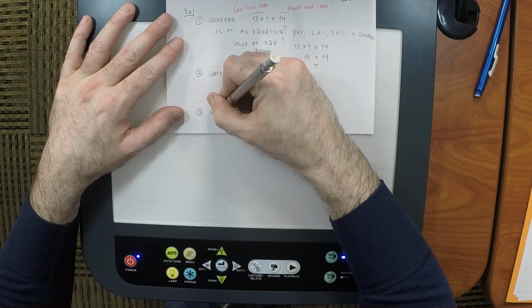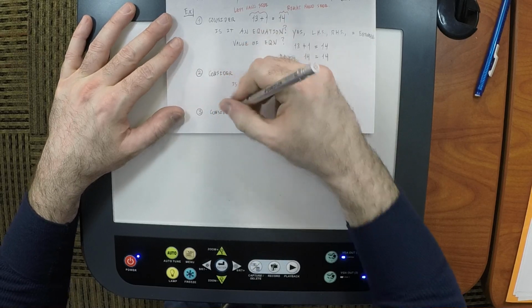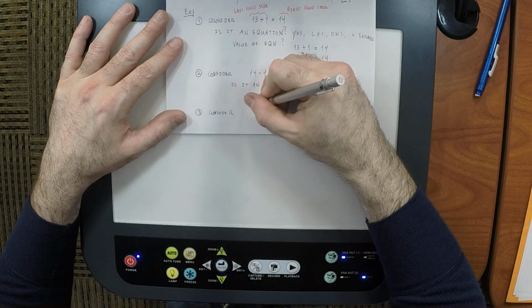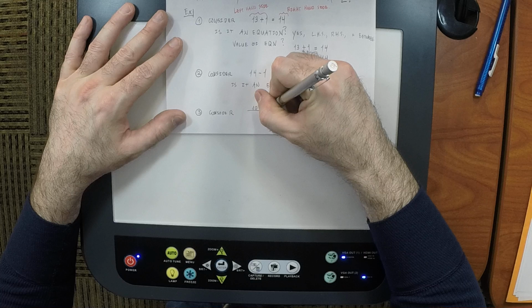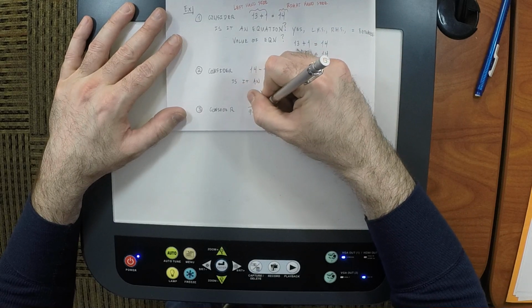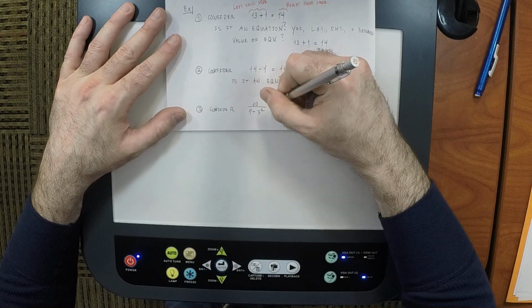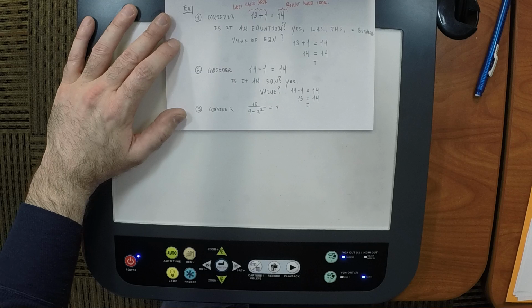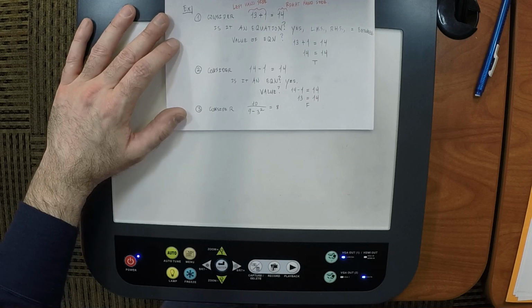Okay. And then, consider something like this. Consider, say, 10 over, say, I don't know, 9 minus 3 squared equal to 8. All right.